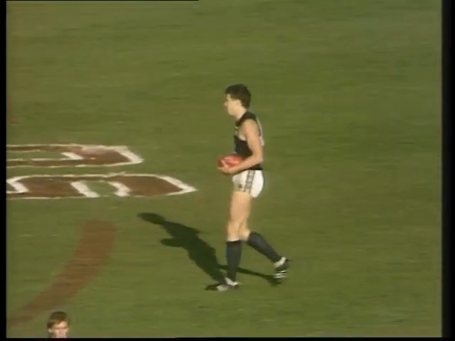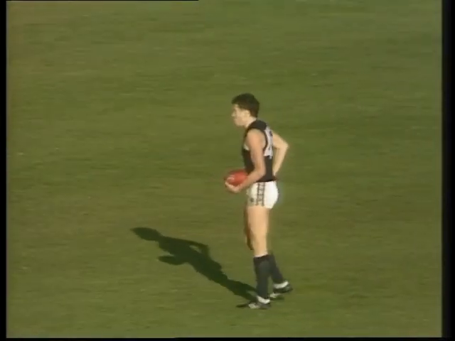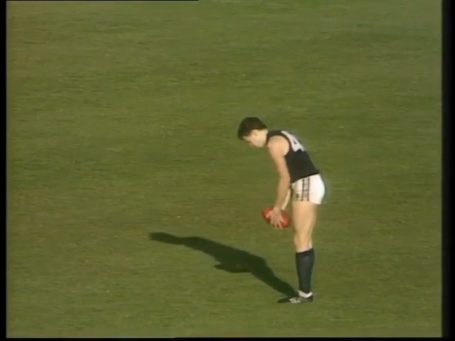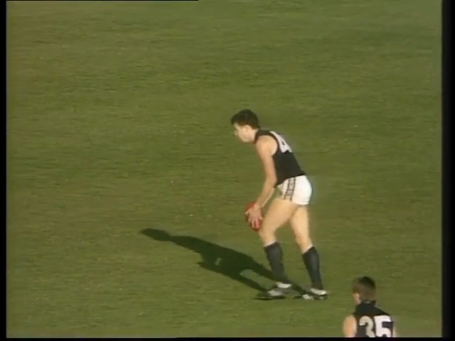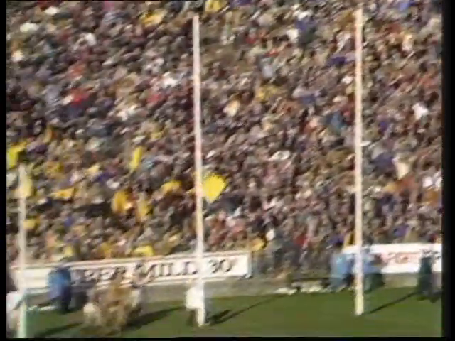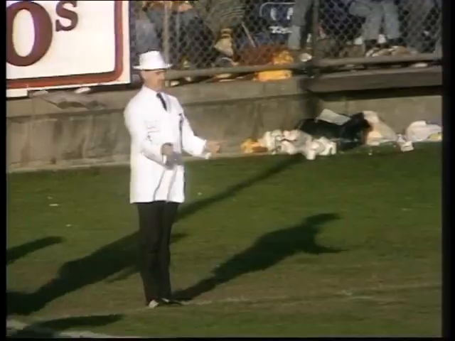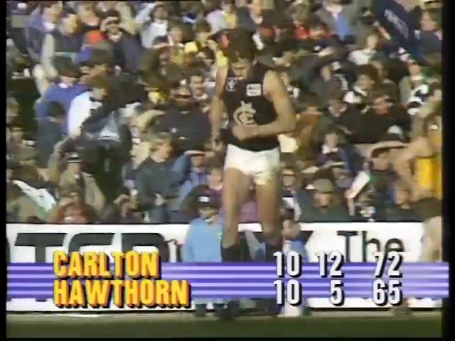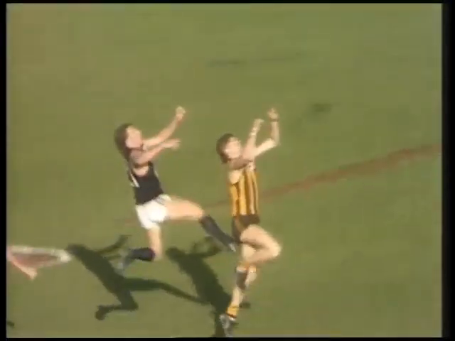Well, can Carlton answer that goal of Richard Loveridge? It's been a great fight back by Carlton, because straight after half-time, the Hawks blitzed them and kicked 3 straight goals, went to a 27-point lead. As McKenzie goes goalward, lovely kick, excellent goal. Warren McKenzie started on an interchange and he's kicked a lovely goal at a vital time. 7 points the difference in favour of the Blues.